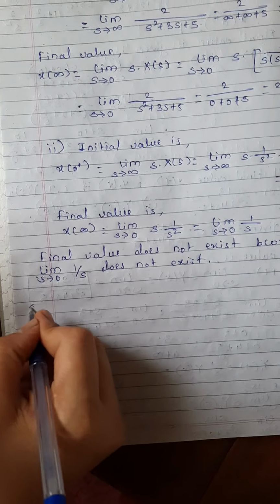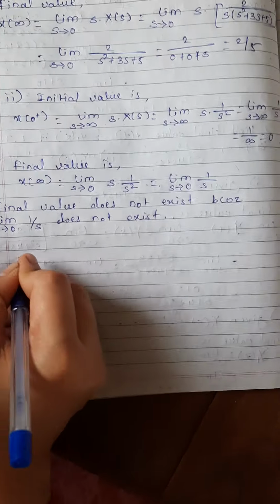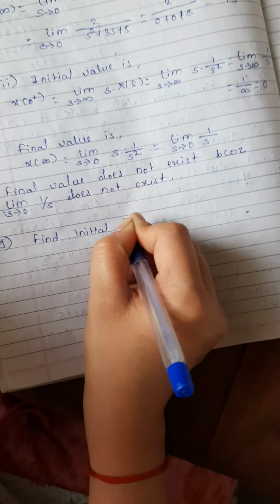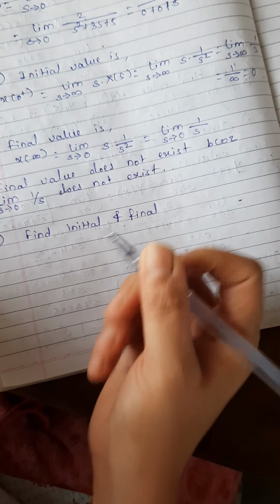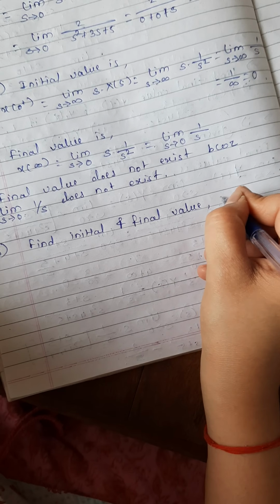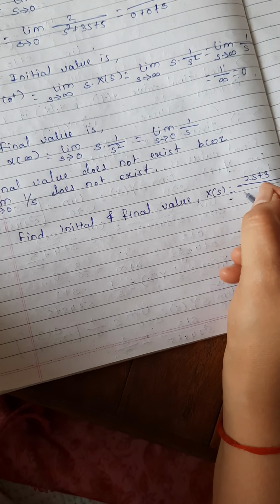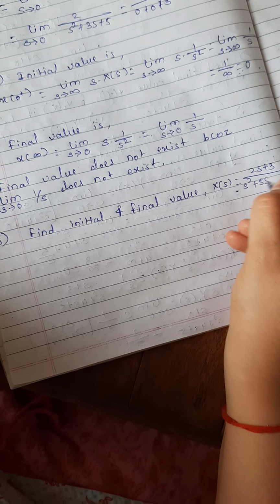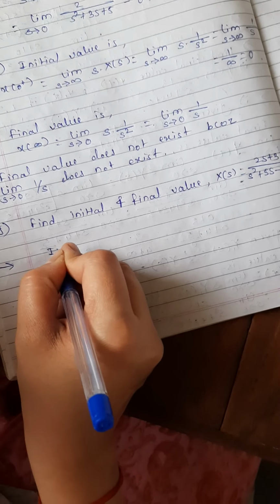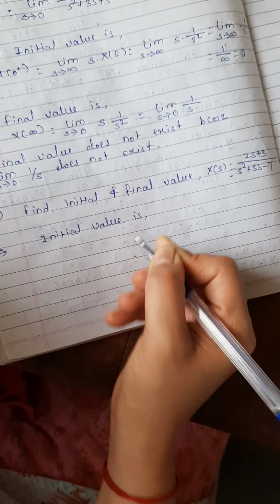Next problem, find initial value and final value of X of s is equal to 2s plus 3 divided by s square plus 5s minus 7. So this is the given equation. Now we calculate the initial value.